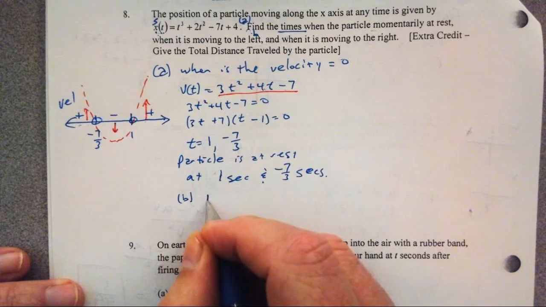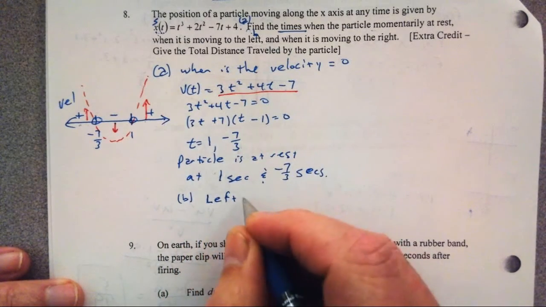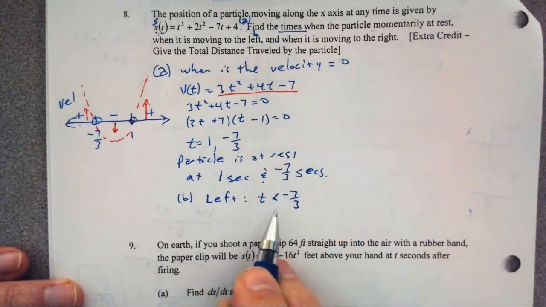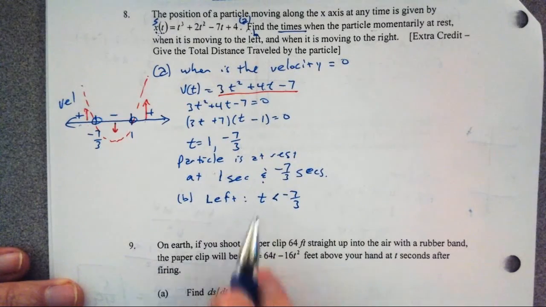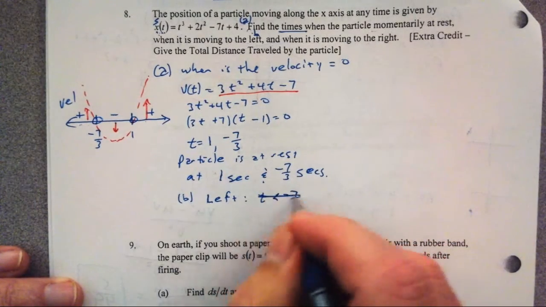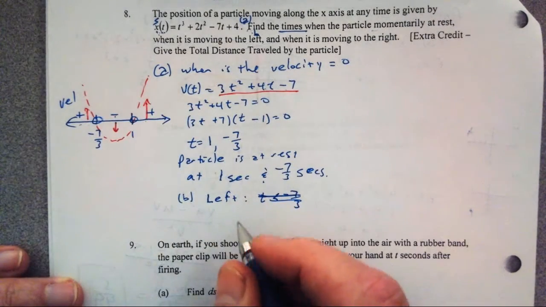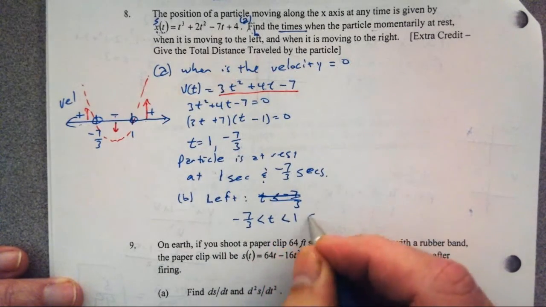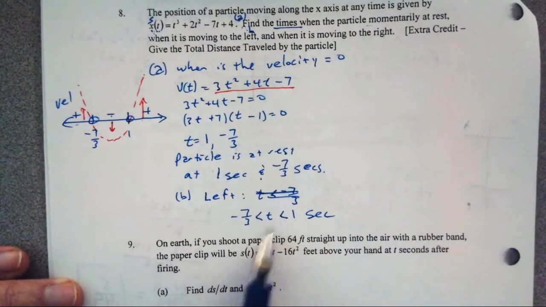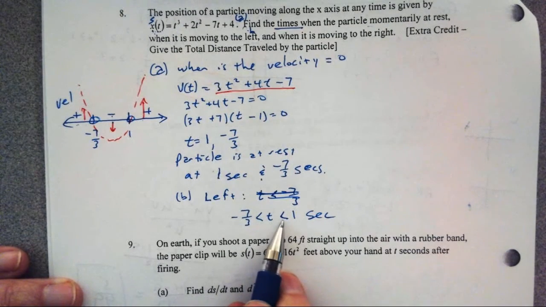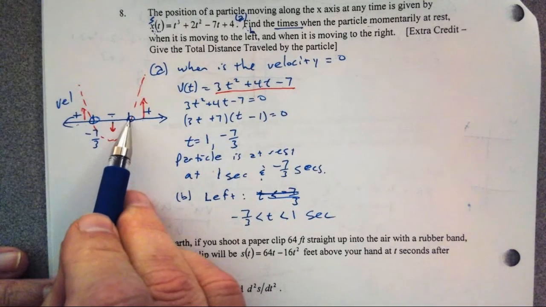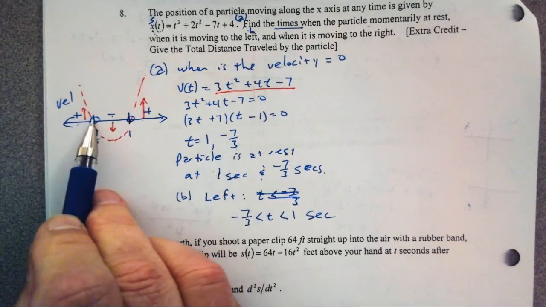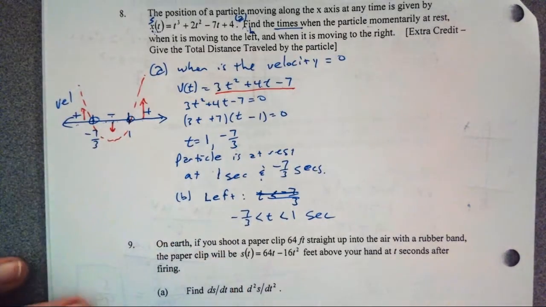B, is moving to the left when t is less than negative 7/3. Should it be less than or equal to? Oh, that's wrong. I'm sorry. That's a mistake. Moving to the left when the velocity is negative. So that is negative 7/3 is less than t is less than 1 second. Could put seconds on each of those. We need to be between there. Now, should I use equals? I shouldn't use equals because at 1 second, my squirrel or the particle is temporarily at rest, just instantly at rest, but we're moving left during that time frame.